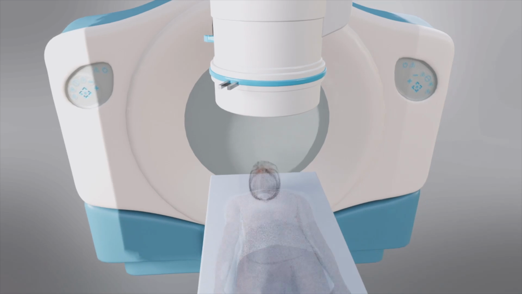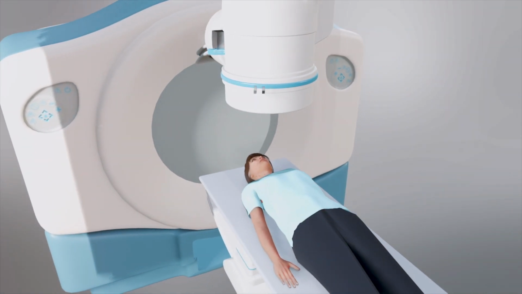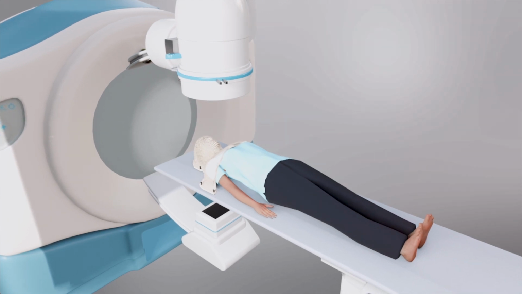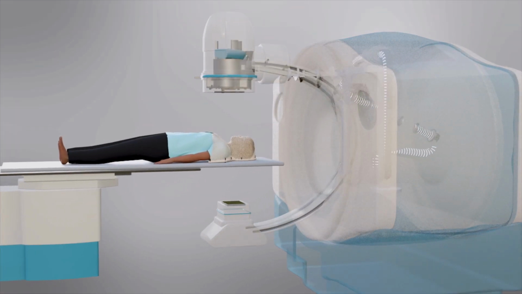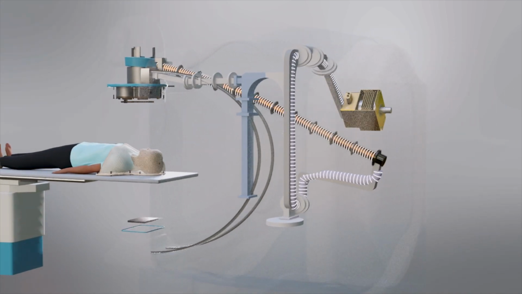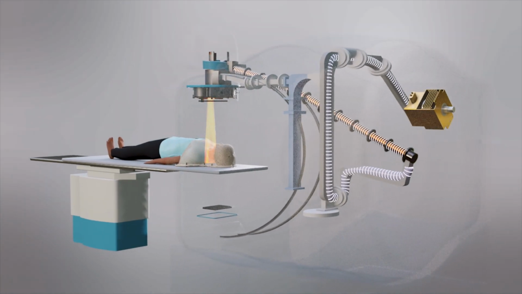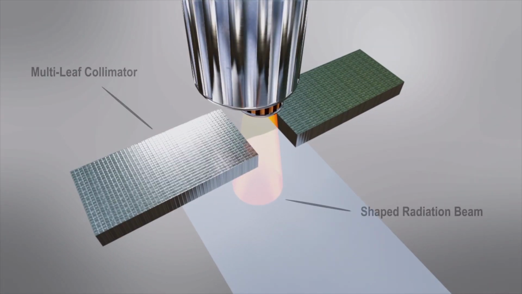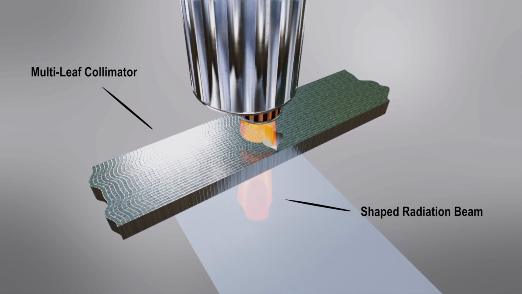After all initial planning has been completed, radiation therapy can proceed. During this process, the head and neck is secured to the table with the mask to ensure consistent, precise positioning throughout the entire course of radiation treatment. Radiation therapy is accomplished by directing a stream of radiation particles that is molded to precisely the cancer's 3D shape via the multi-leaf collimator.